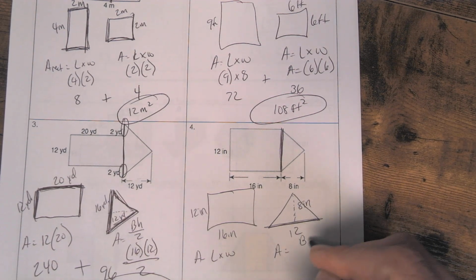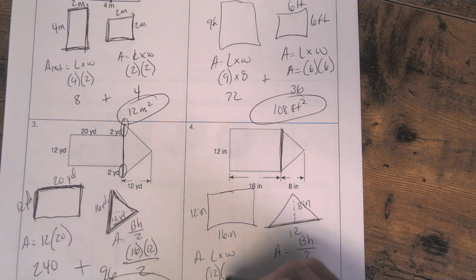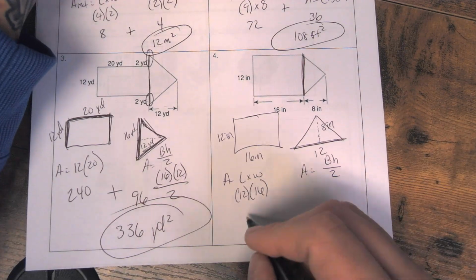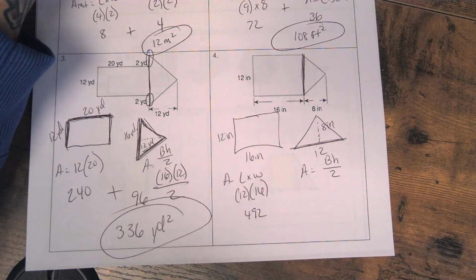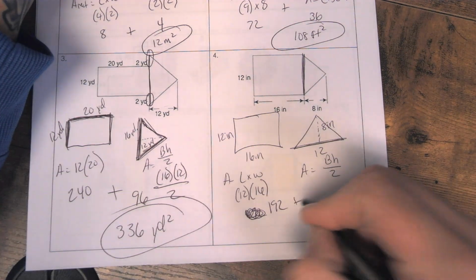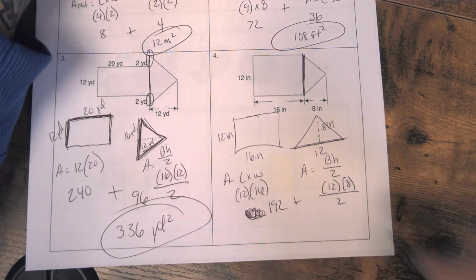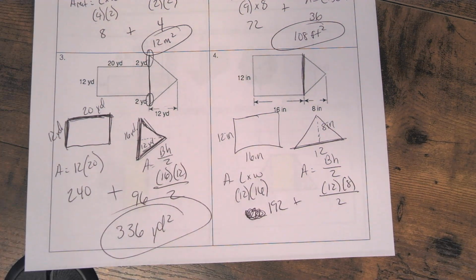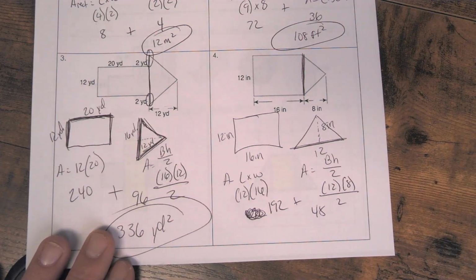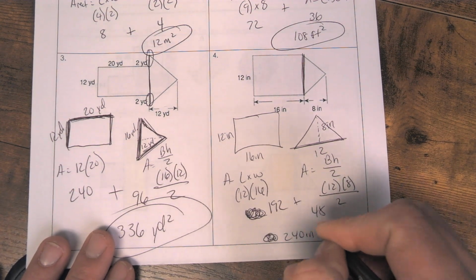Then the triangle is base times height divided by 2. So we have 12 times 16, or 192. And then over here we're going to have 12 times 8 divided by 2. 48. So 192 plus 48. 240 inches squared.